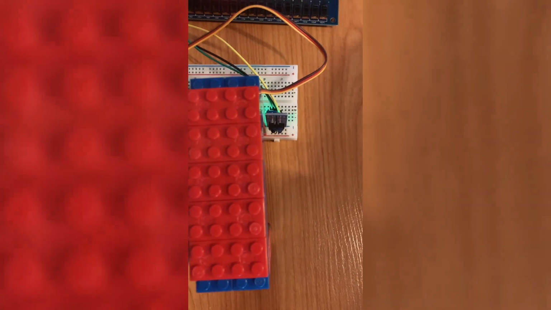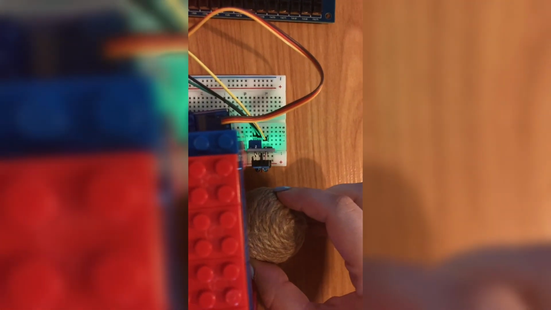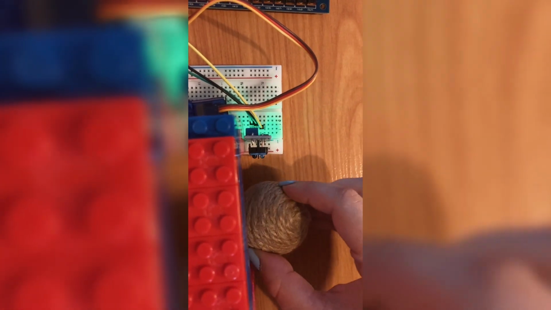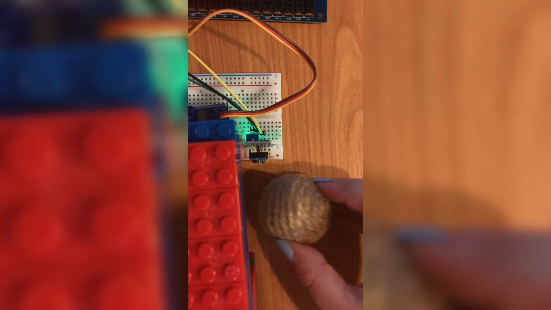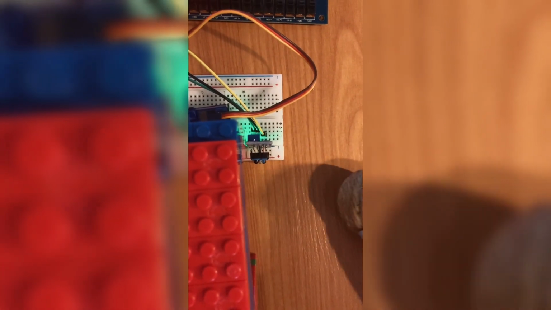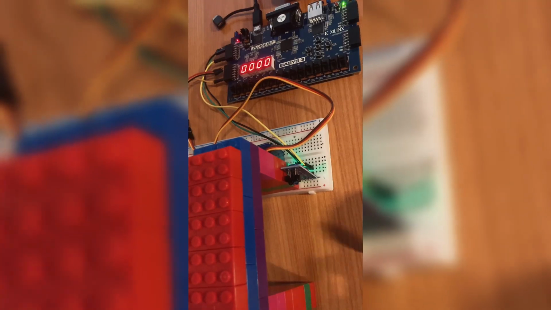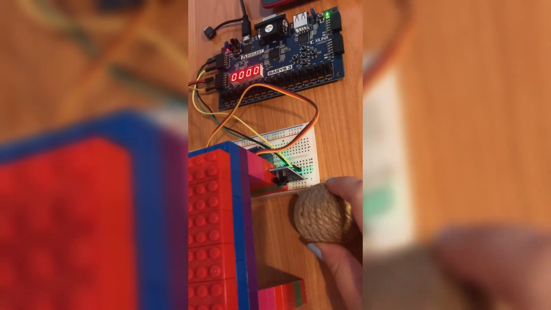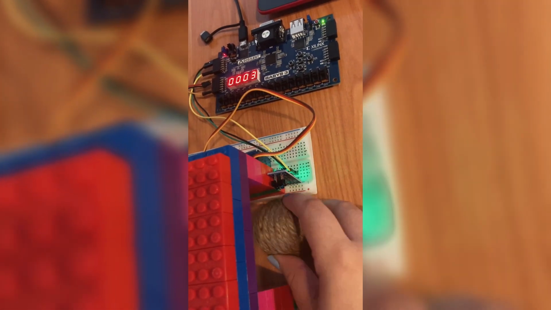IR top takes the signal from the infrared sensor. The infrared sensor sends logical low signal when it detects an object in front of it and sends logical high signal when there is nothing in front of it. According to this signal, a counter variable was declared. This variable is incremented by 1 whenever the signal of the infrared sensor is 0. This value is displayed on the 7-segment display of the Basys 3.